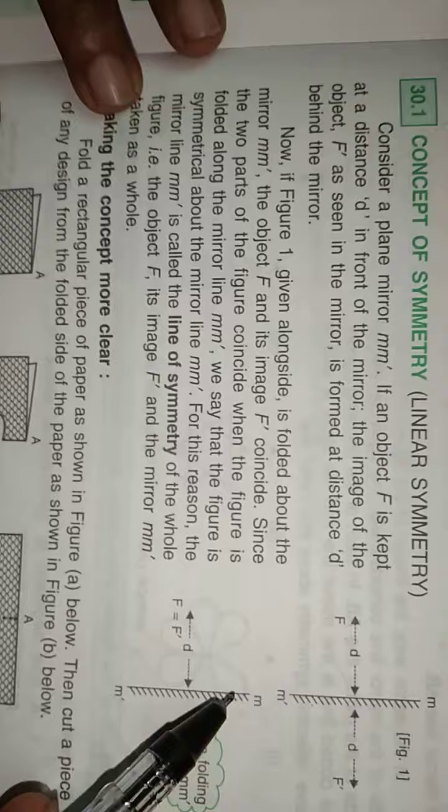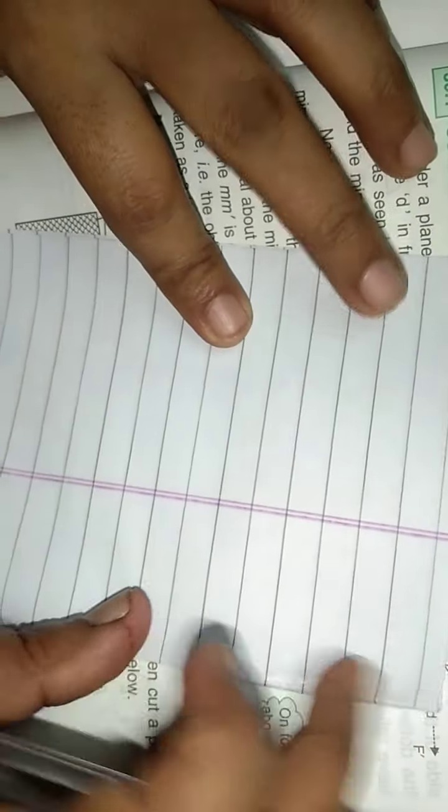Look here, the concept of symmetry means, look at this mirror. When we keep an object over here, we will get an image on the opposite side, isn't it? Look here, I will show you a paper. This is a sheet of paper. I fold this full sheet of paper in the middle.